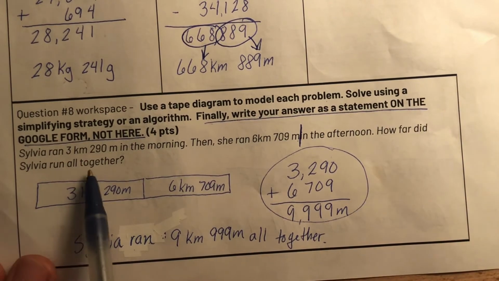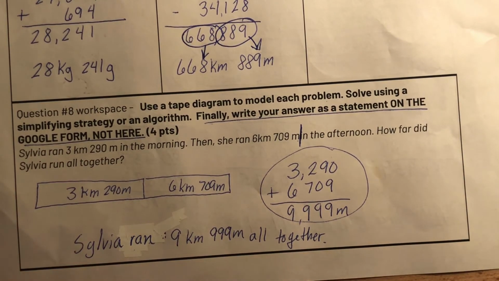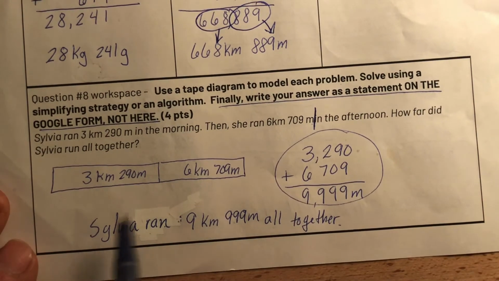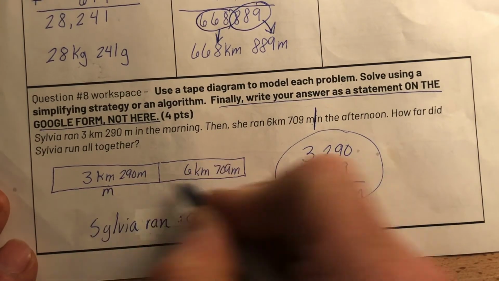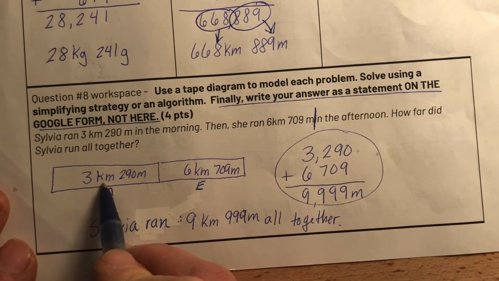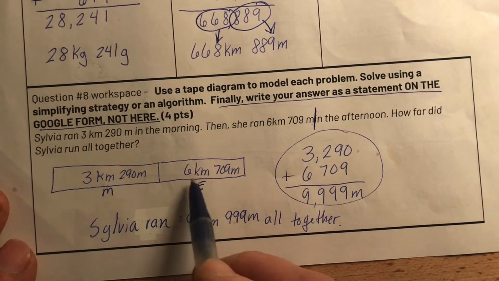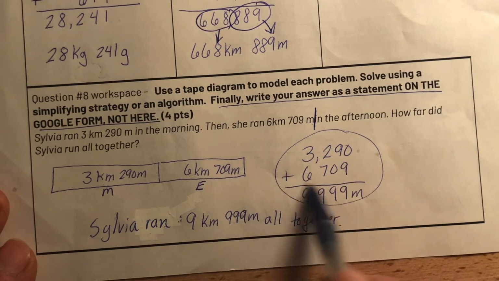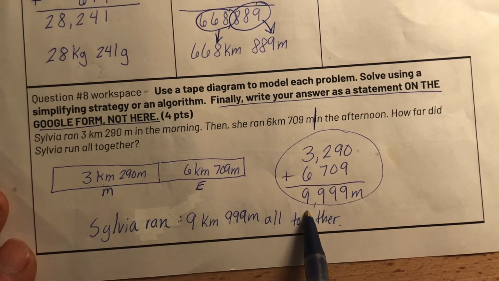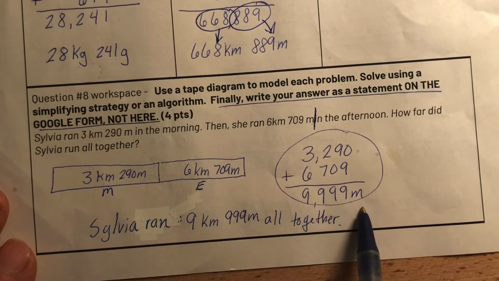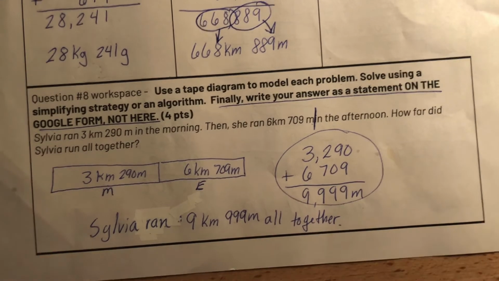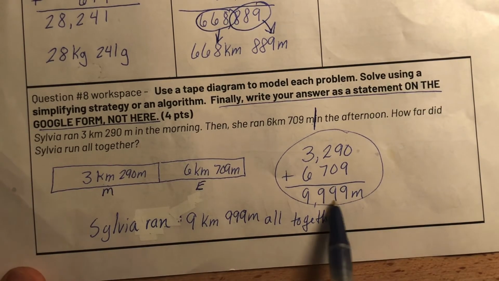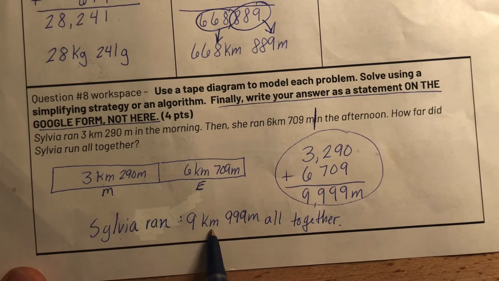How far does Sylvia run altogether? This is a through and through addition problem. This was the morning, this is the evening. 3 kilometers, 290 meters, 6 kilometers, 709 meters. I converted these all to just meters, added them up. Look at this, I got 9,999 meters. Okay, one more meter would have been 10,000 meters. So then I converted to 9, Sylvia ran 9 kilometers, 999 meters altogether, okay? Really important to do that.